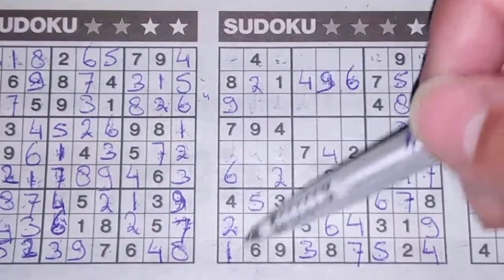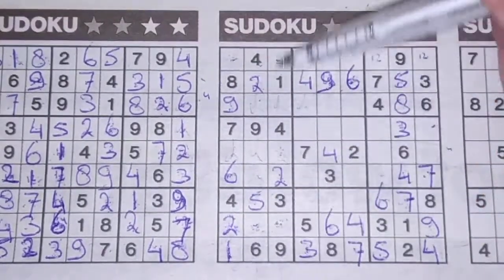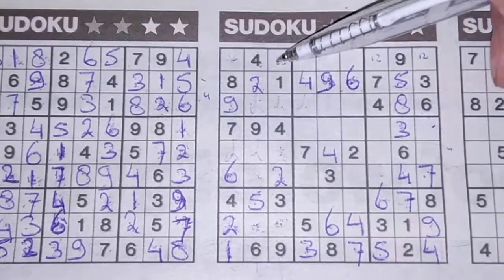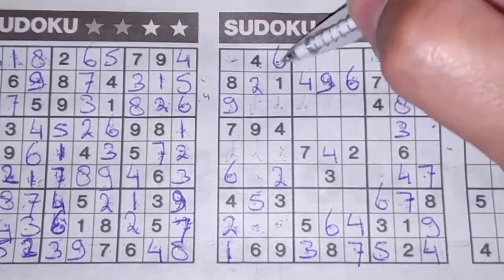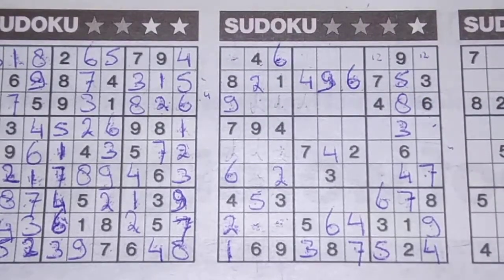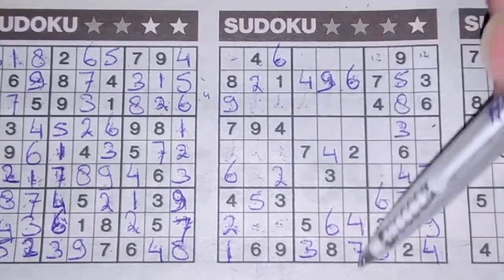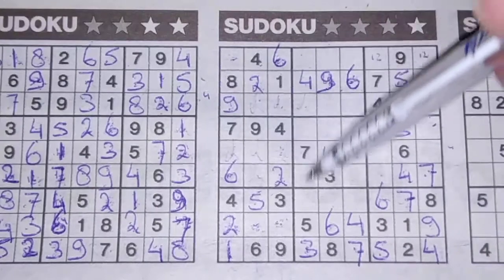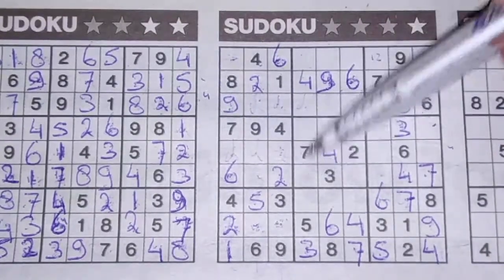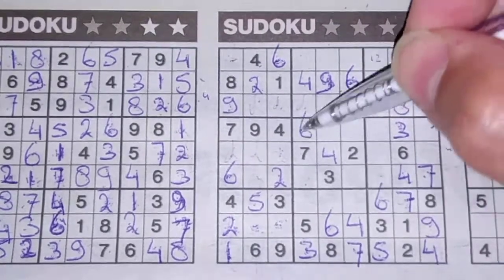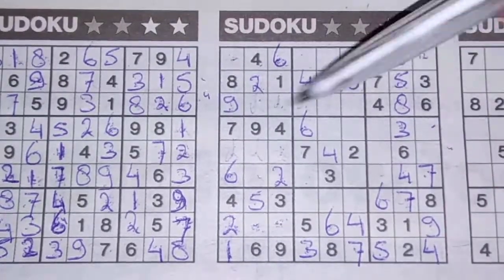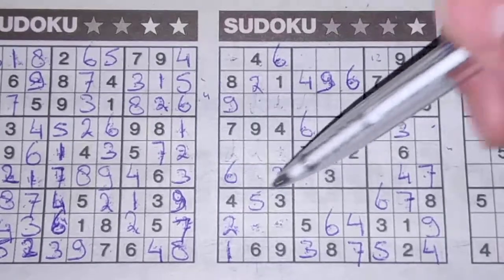6 in this column, 6 in the second column, so in the third column, the only 2 places for the 6, here or there. But I see here 6, no 6 there. 6 should be here. 6 in this column, 6 in the middle column. So on the column next, the only two places for a 6 should be here or there. I see here 6, no 6 there. 6 should be here. And all the 6's are used.